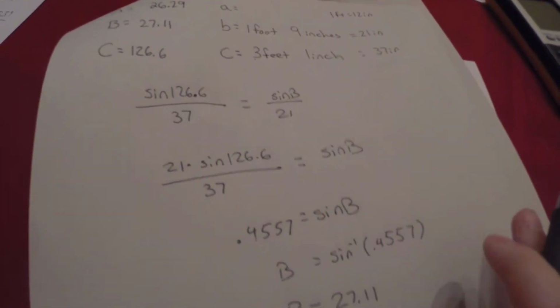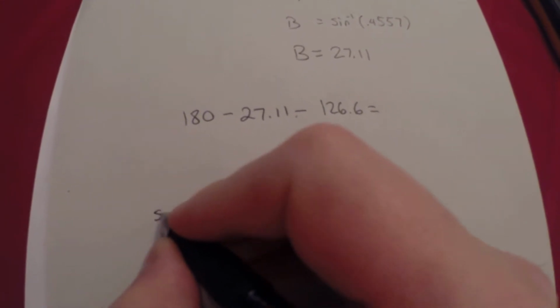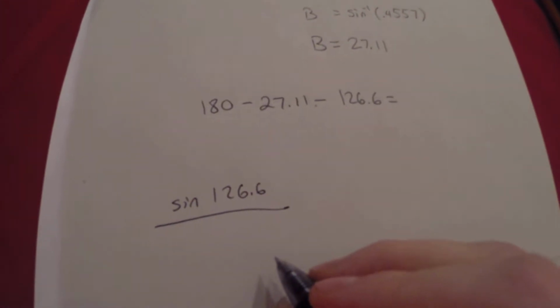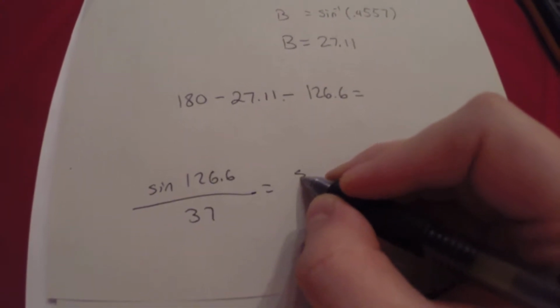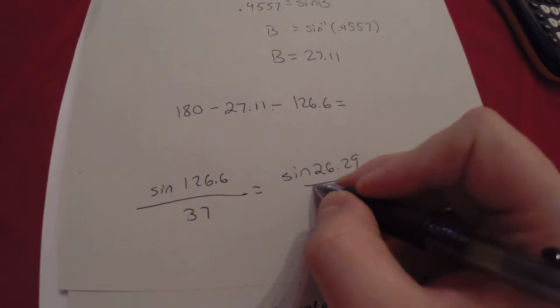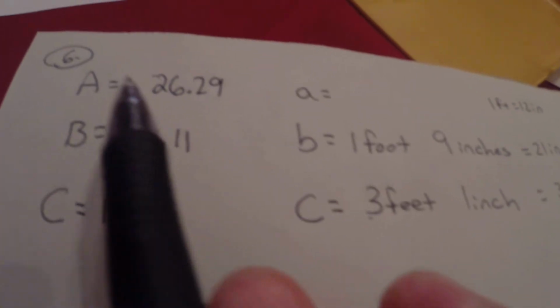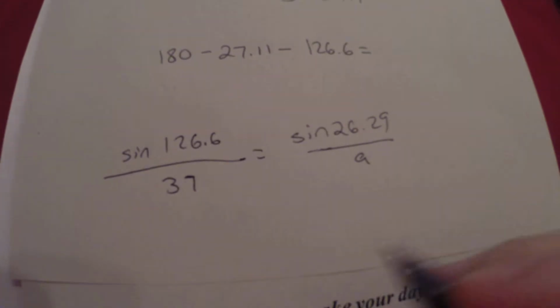The law of sines, one more time. I'm going to use the originals: sine 126.6 over 37 equals sine 26.29 over A. If that's not clear, all I'm doing is sine C over C equals sine A over A. So we're going to cross multiply and divide.